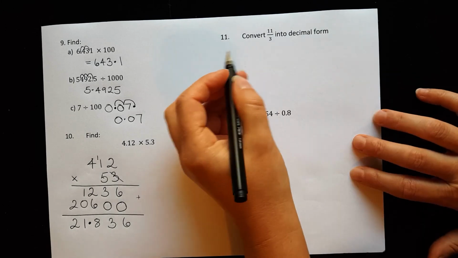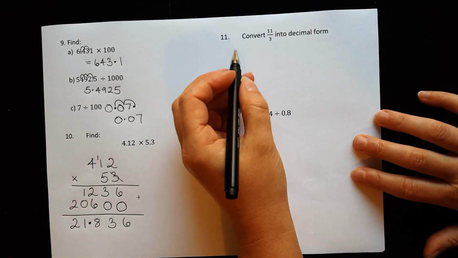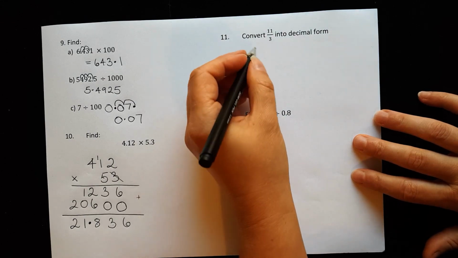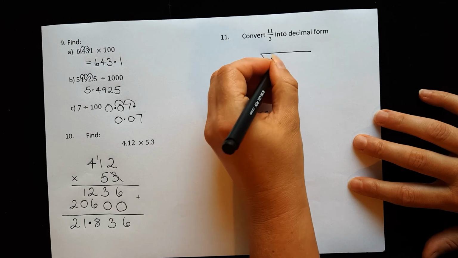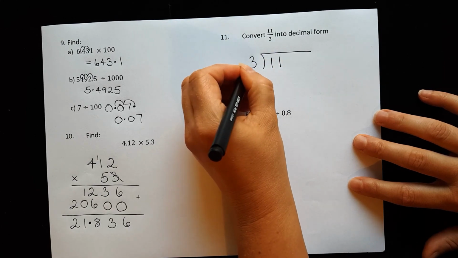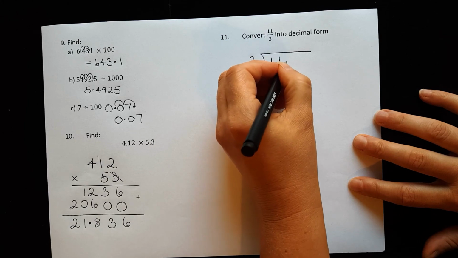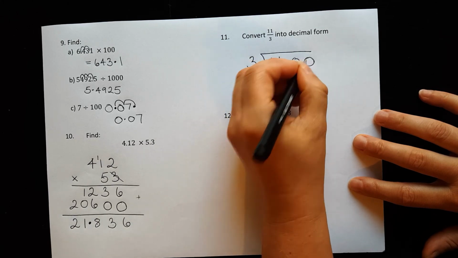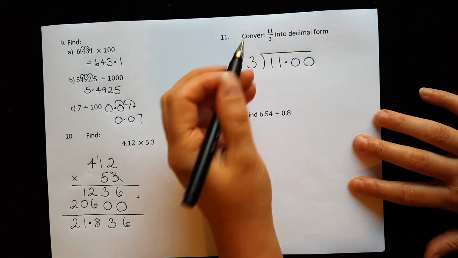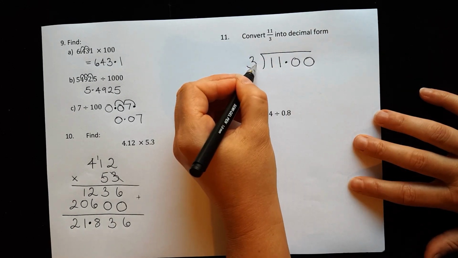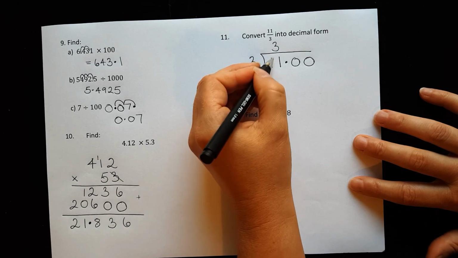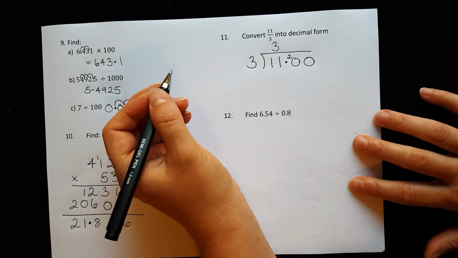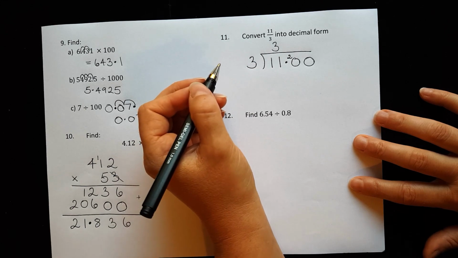On to question 11. We want to convert 11 over 3 into decimal form. So that means I need to do a divide sign here, and I want to have 11 divided by 3. Now, this is not going to go nicely, so I'm going to put a decimal point here and put some zeros down in preparation. So 11 divided by 3. Okay, we can do 3 times 3 is 9. They'll go 3 times to get 9. 10, 11 means there's a remainder of 2, which goes in front of my first 0.